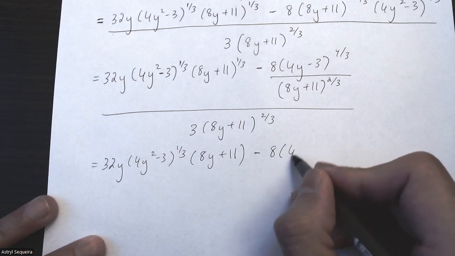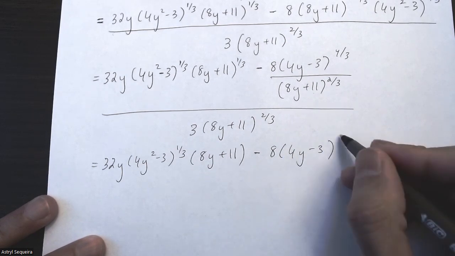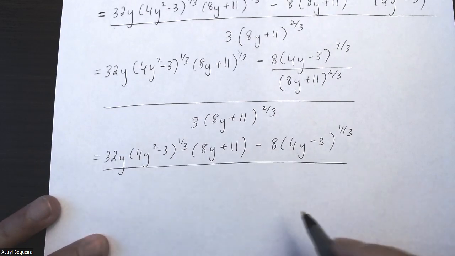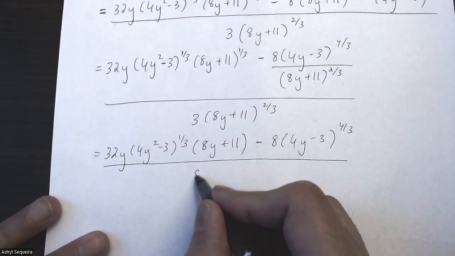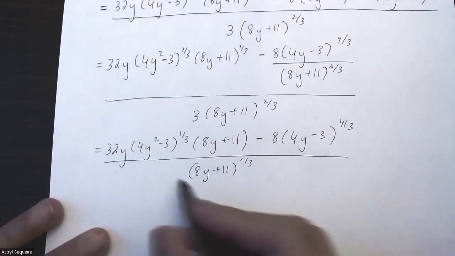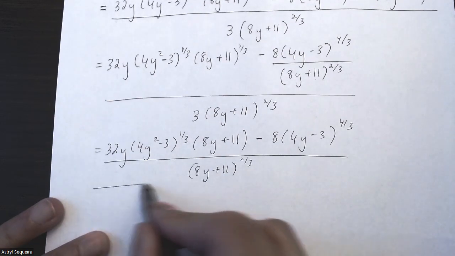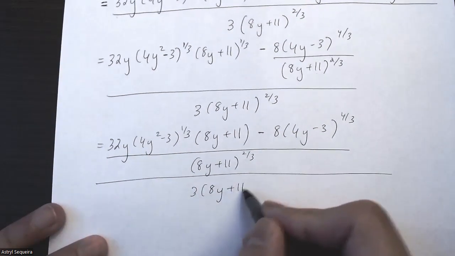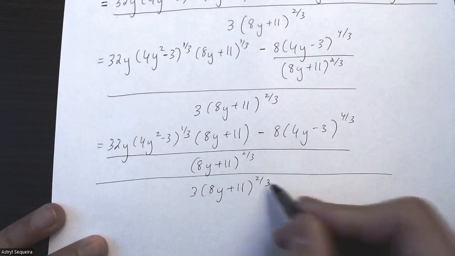The term on this side stays exactly the same. And my common denominator for the numerator is (8y plus 11) to the 2 over 3. And then this is all divided by 3 (8y plus 11) to the 2 over 3.